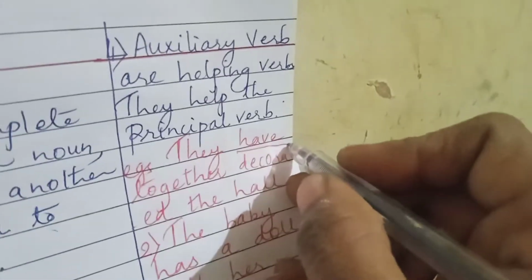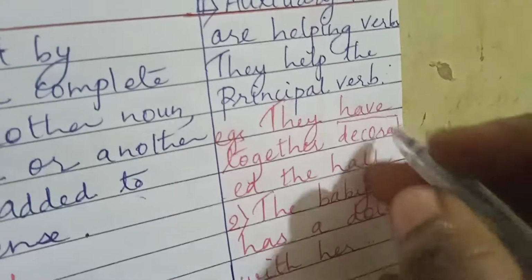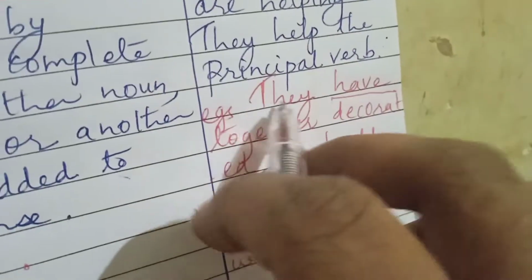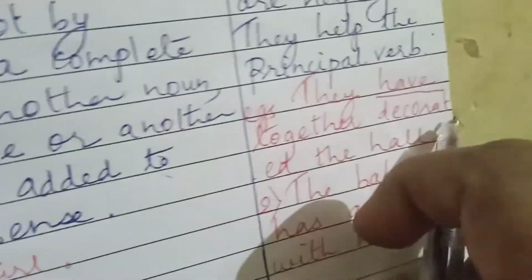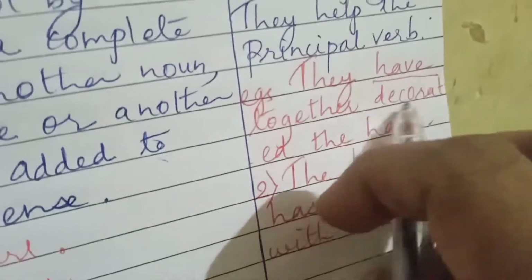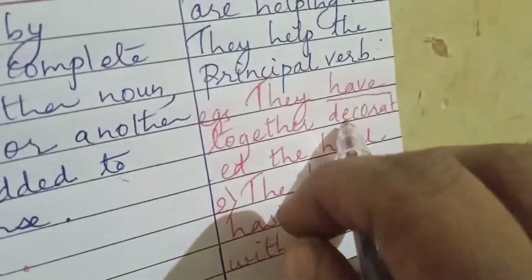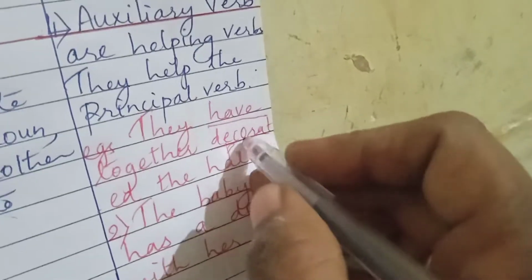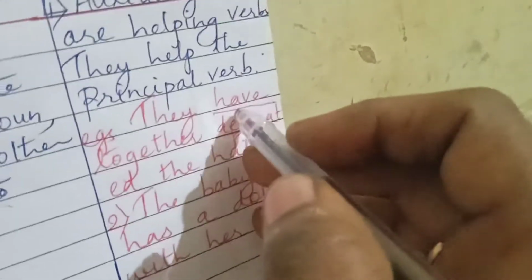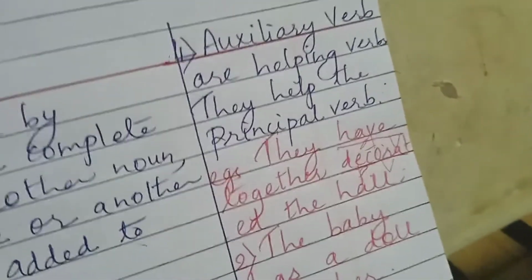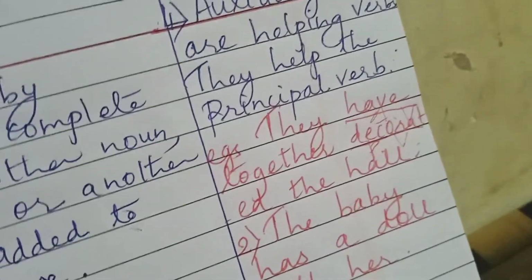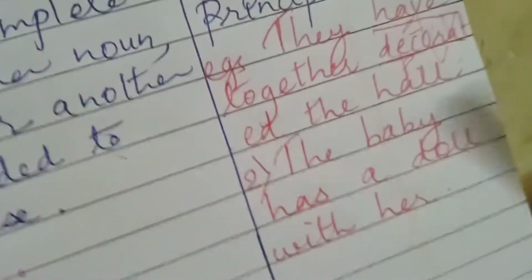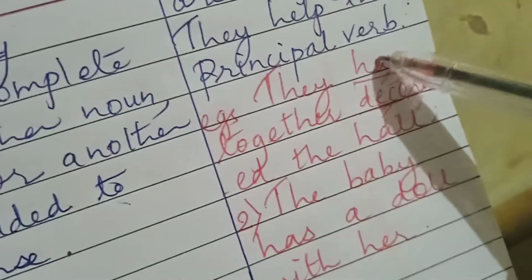Now let us see. Have is the auxiliary verb. Now this verb is helping the main verb. Which is the main verb in the sentence? Decorated. Decorated is the principal verb in the sentence and have is the auxiliary verb, the helping verb. Now this decorated is being helped by this auxiliary verb have.